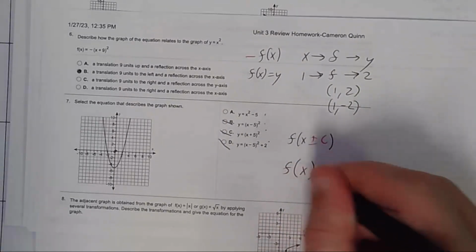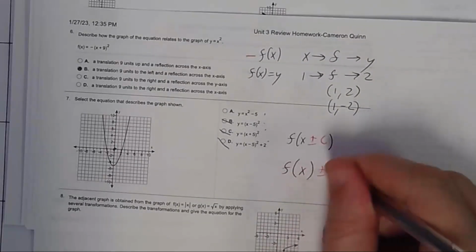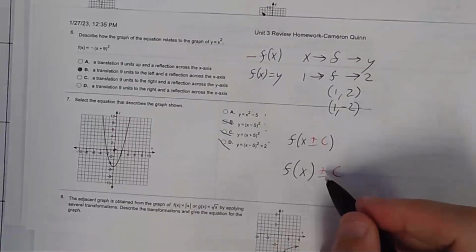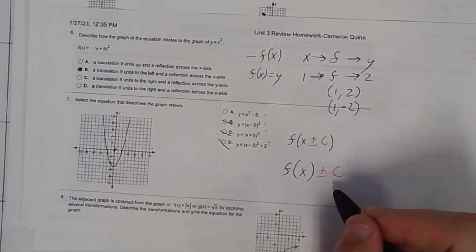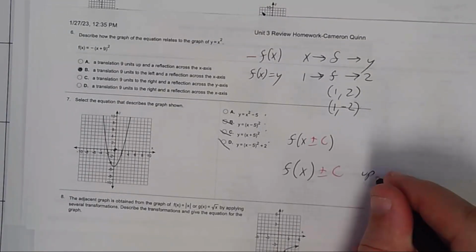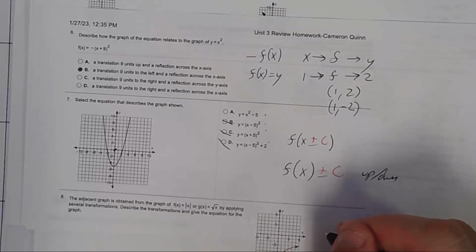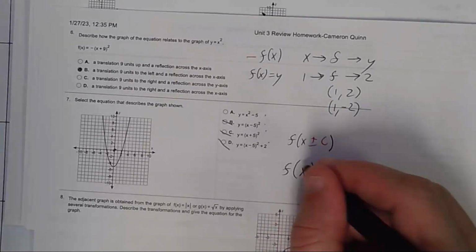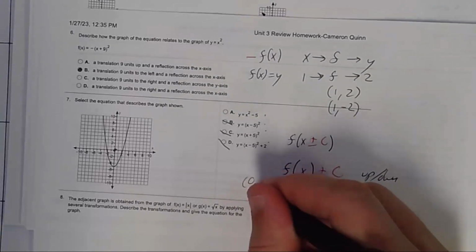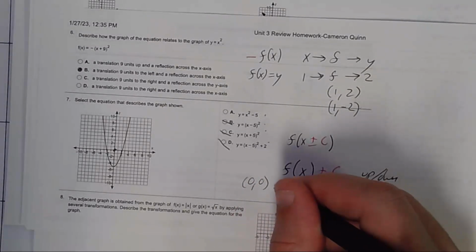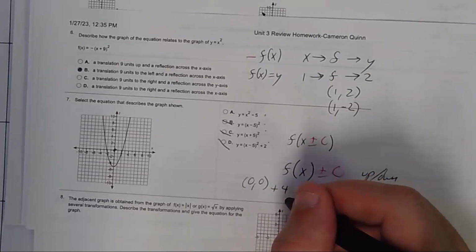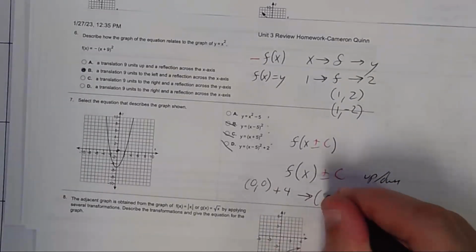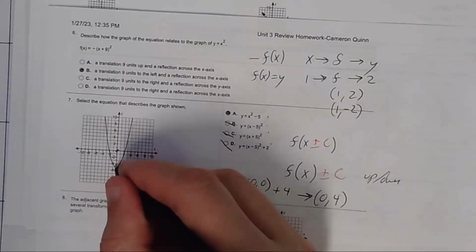So that brings up a good point. What happens when you add or subtract a number on the outside? When you add or subtract a number on the outside, it just moves the graph in an up or down sort of fashion. You can think about this like taking the y coordinate and adding a certain amount. So if the original point is 0, 0 on the parent, and then I just add 4 to the outside, well then that sends this ordered pair to 0, 4. It moves the dot up, but not left or right. So if I have a minus 5 on the outside, that should send the dot down 5.